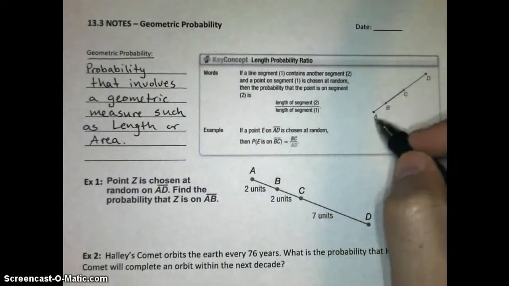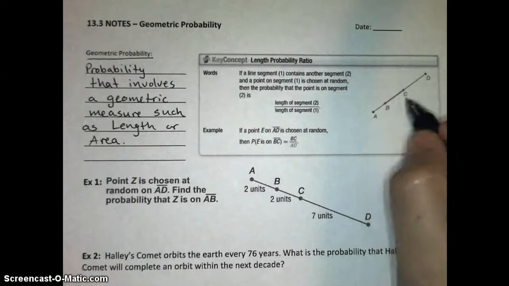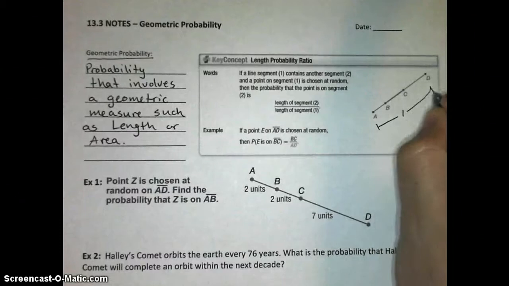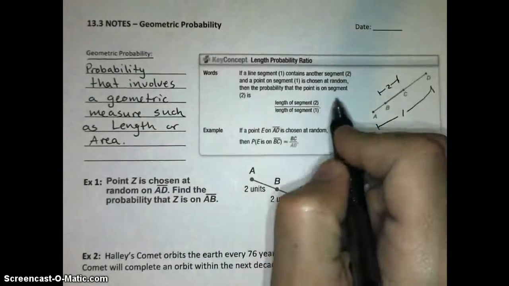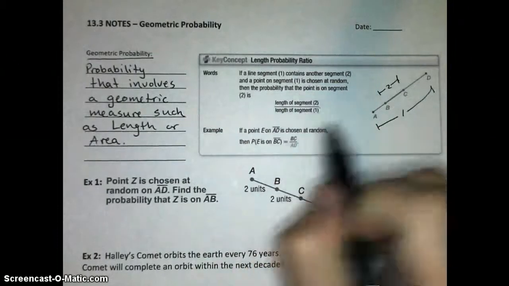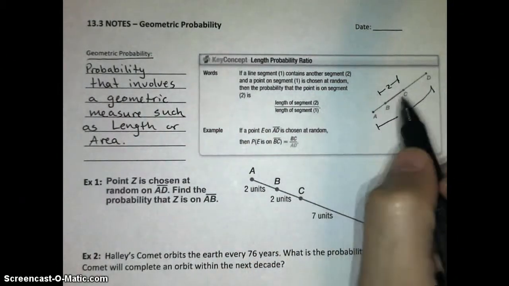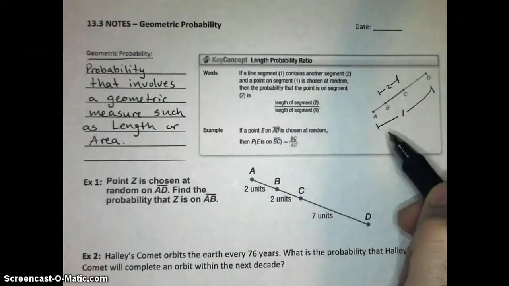Let's say we have a line segment 1 containing segment 2. So AD would be our line segment 1, and BC would be our line segment 2 in this case. A point is chosen at random from segment 1, then the probability that the point is on segment 2 is the length of segment 2 over the length of segment 1.